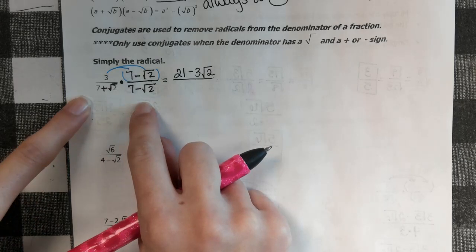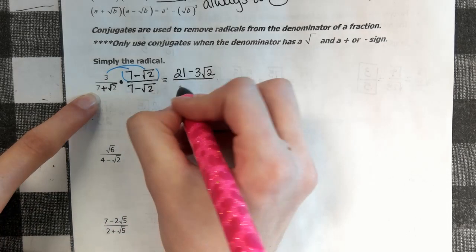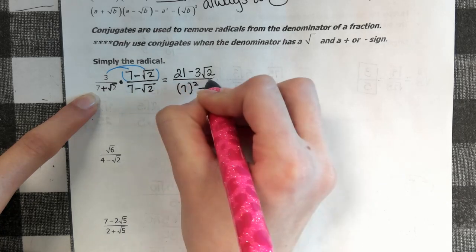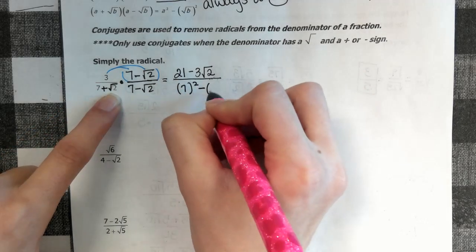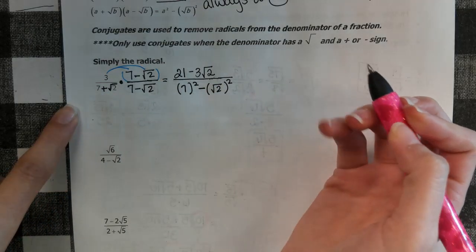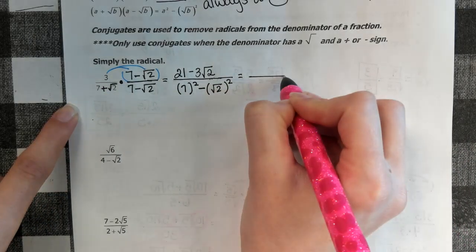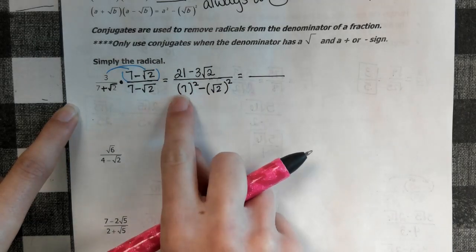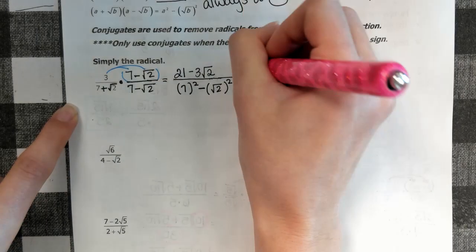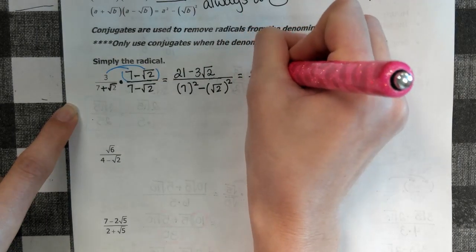My formula tells me I take my first term, which is 7, and square it, minus my second term, which is square root of 2, and square it. And I want to see you write that, because that's going to help me give you partial credit. All right, 21 minus 3 square root of 2, I can't do anything with.